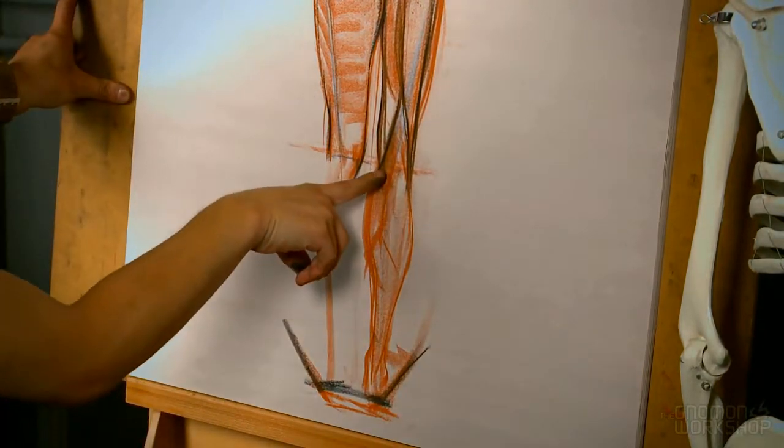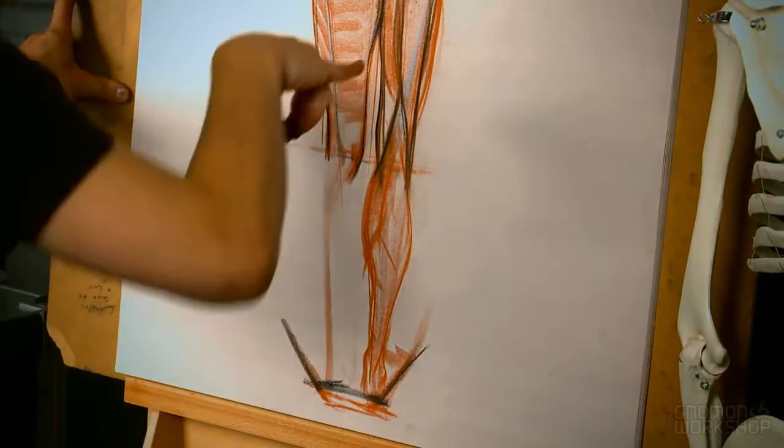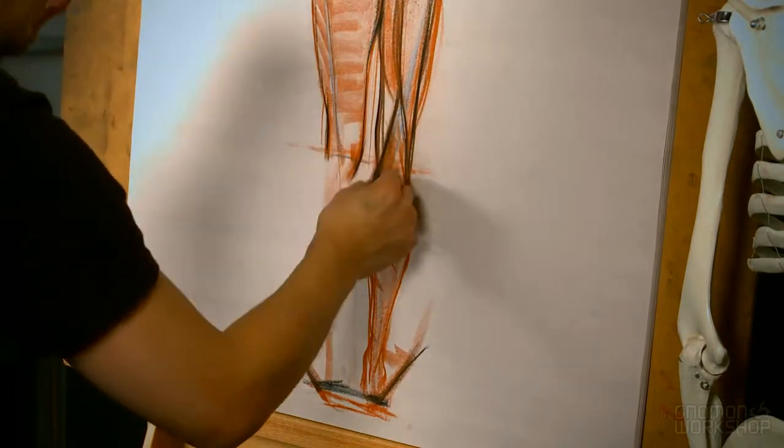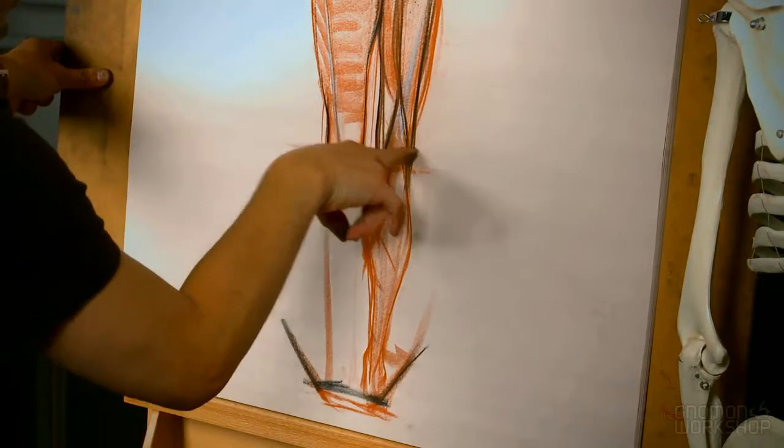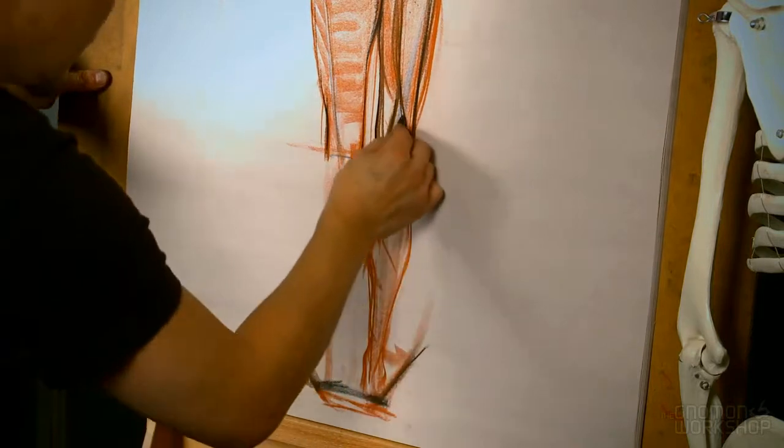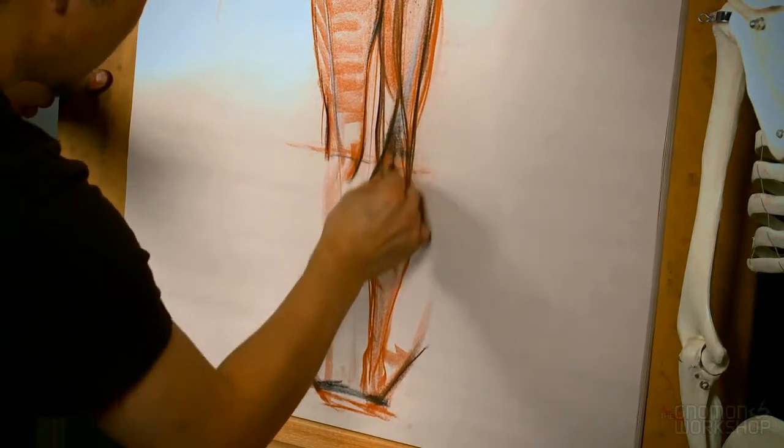So that's why you need overlaps here, because the calf muscle inserts into the biceps femoris tendon. It goes in. So what you see is like this.